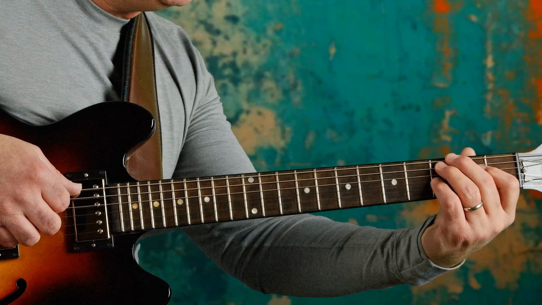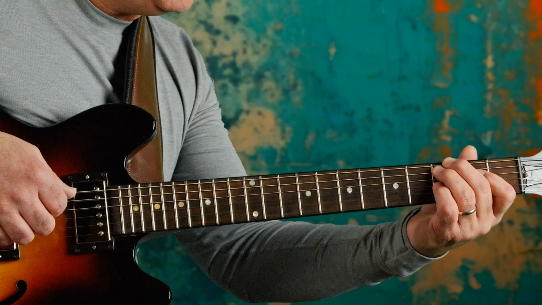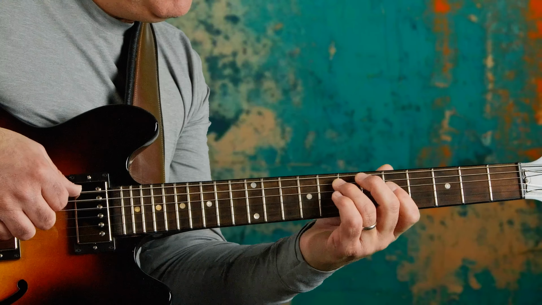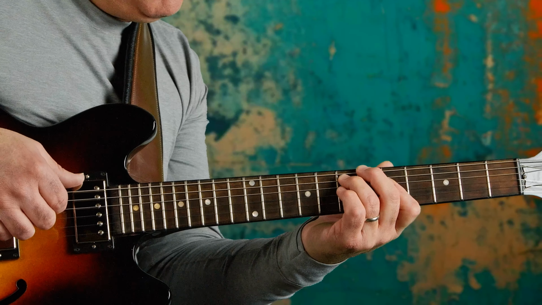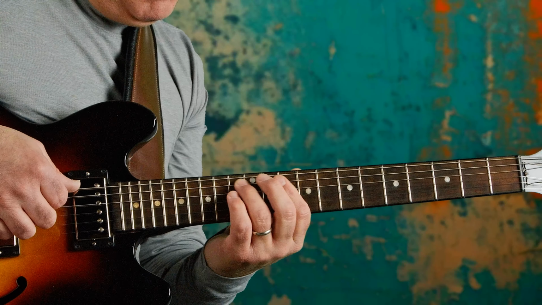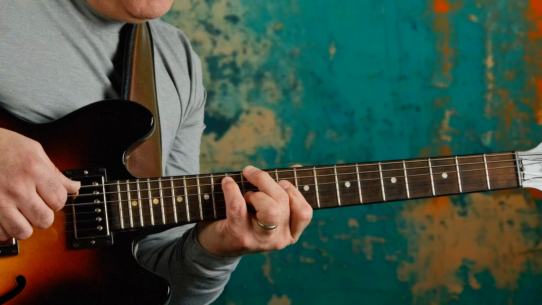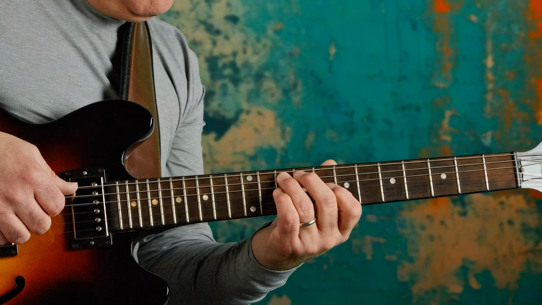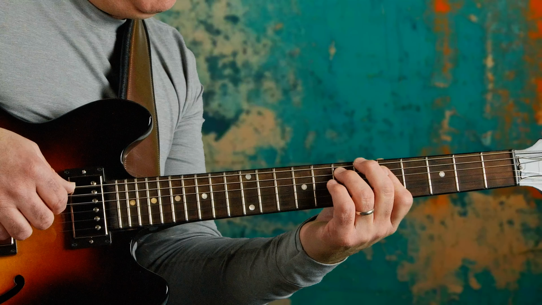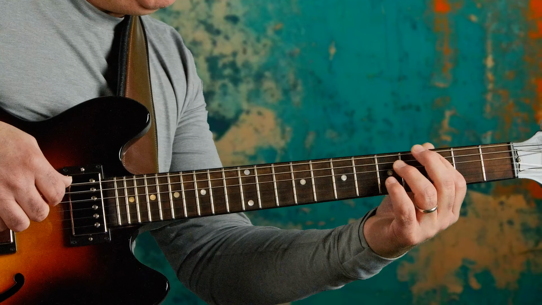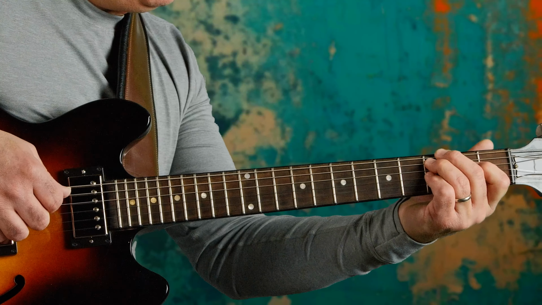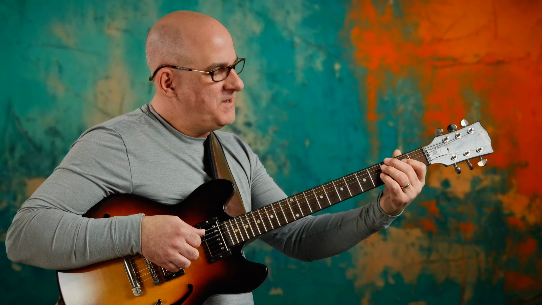Let's take a look at walking the melody through the A string on the bottom 4 strings. Bass note.